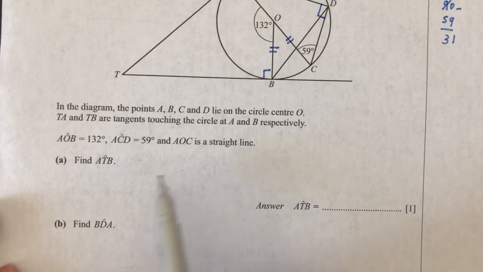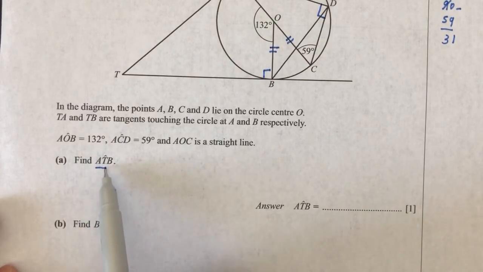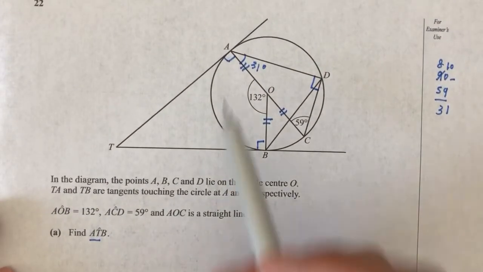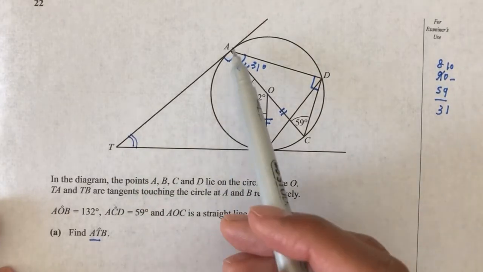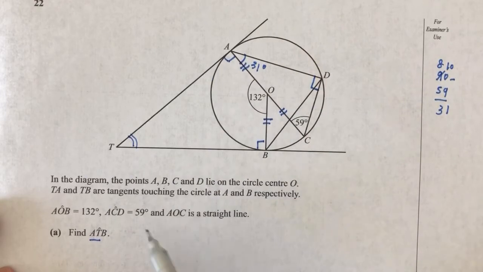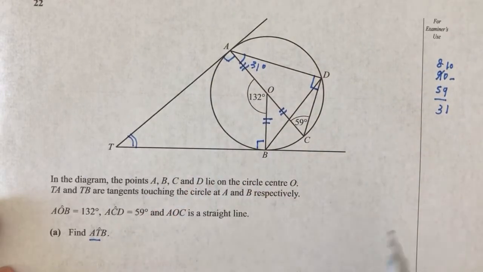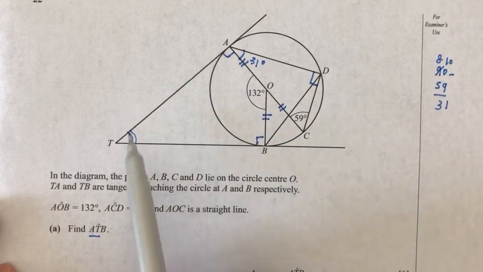So now part A, find ATB. So where is ATB? This is the angle that we need to find. This is a four-sided shape, which means the sum of the angles is 360. We know this is 90, and this is 90, and this is 132. What is this one?